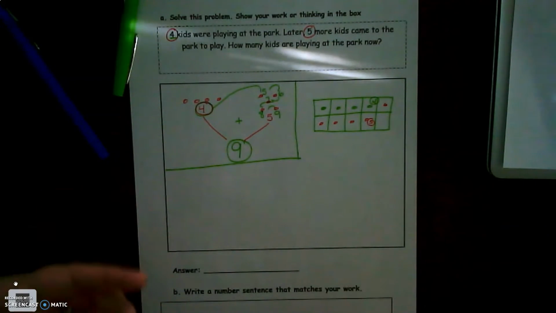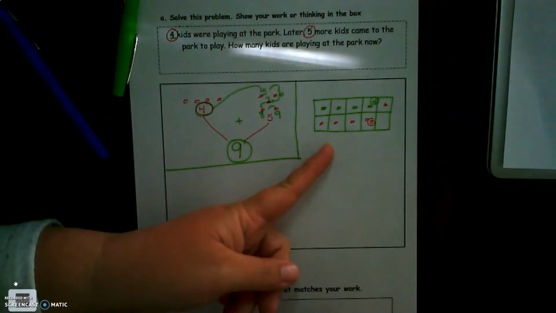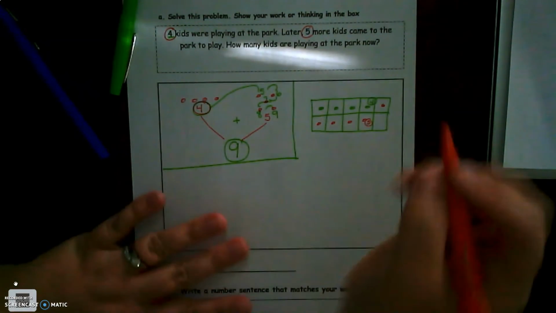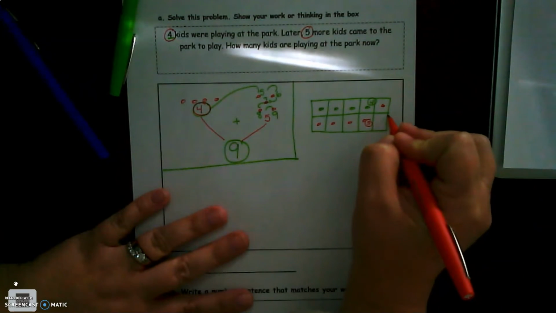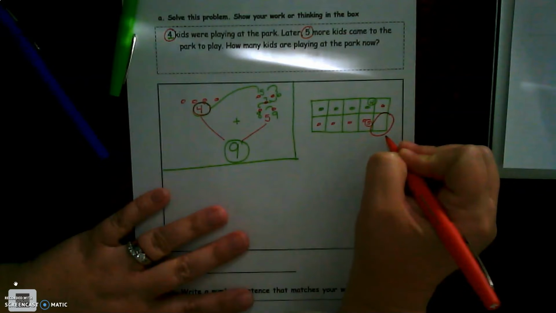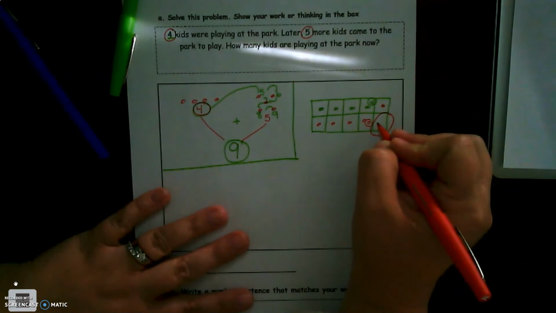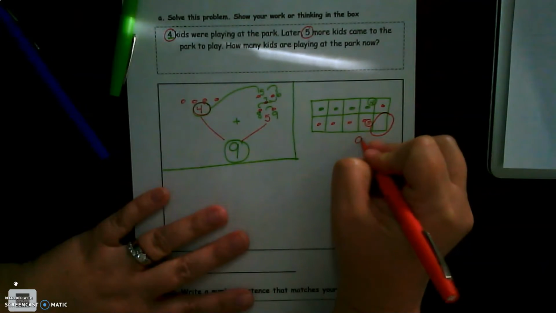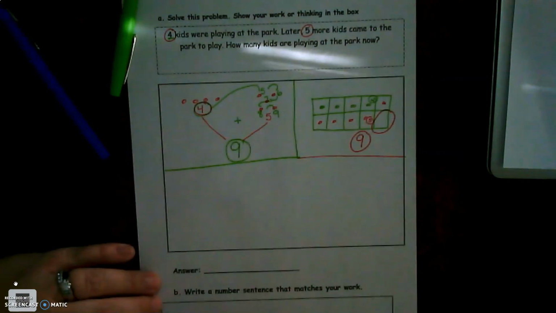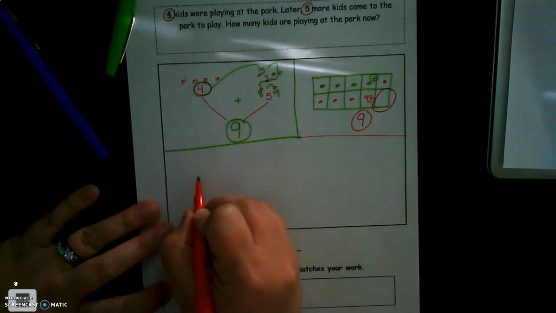And I don't even have to count to know how many that is. How many is that in that 10 frame? Yes, it is 9. And I know that because this box right here is empty, which means it is 1 less than 10, which is 9. So we got 9 again, didn't we? Okay, good. Another strategy is we could make a number line.